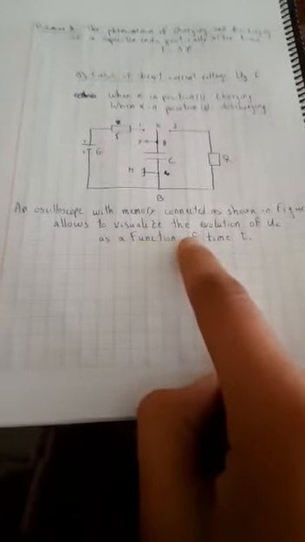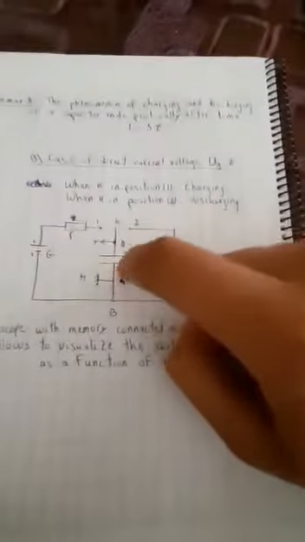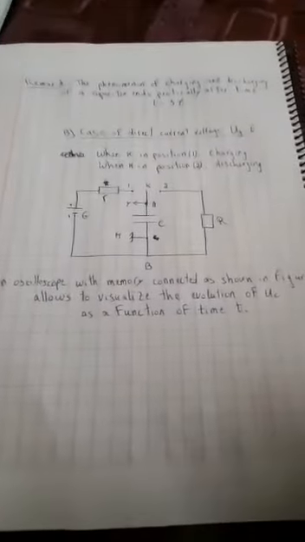An oscilloscope with memory connected as shown in the figure allows us to visualize the evolution of UC as a function of time. The oscillogram of UC is this one. This is the oscillogram. It allows us to visualize the evolution of UC as a function of time.